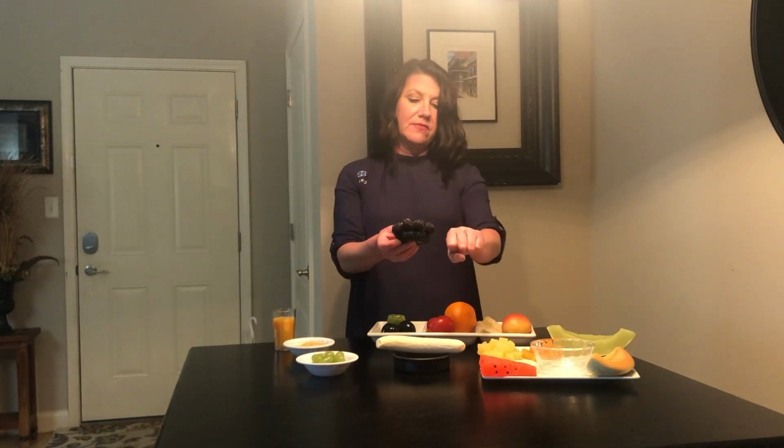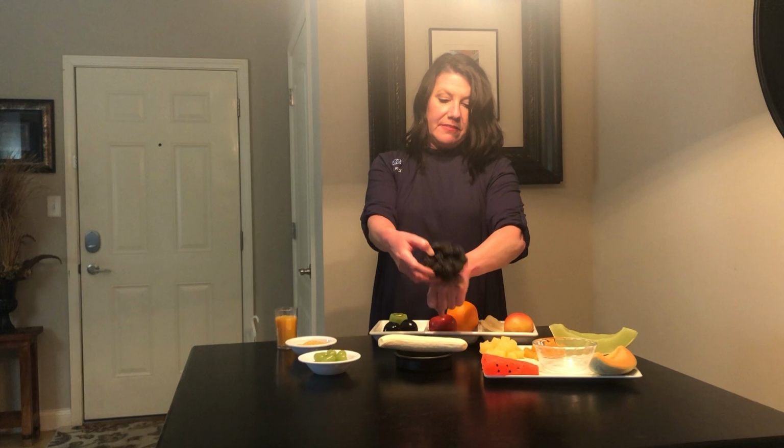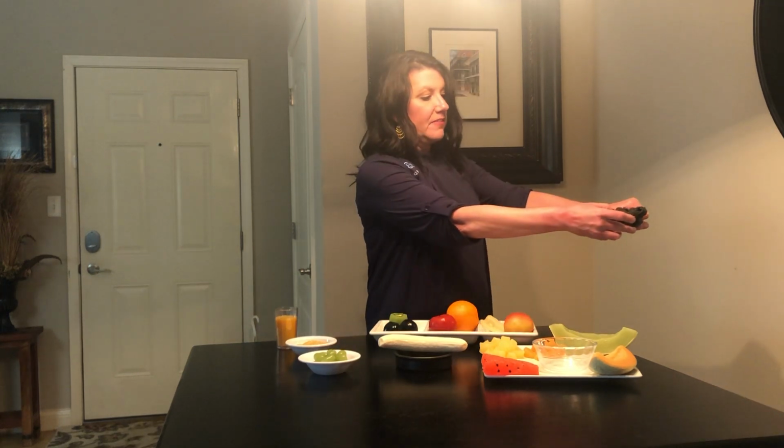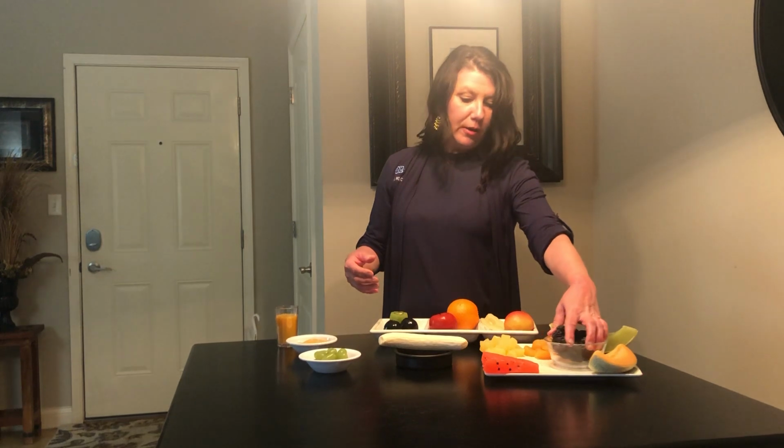This is a cup of blueberries. And actually, if you saw my portion size video, 1 cup looks like your fist. So you can see that this serving size is about the same size as my fist, which is 15 grams of carbs. The last 3 groups are very easy to remember.